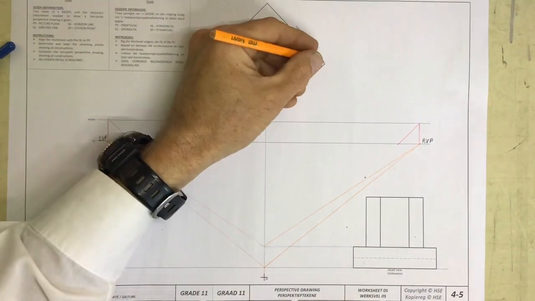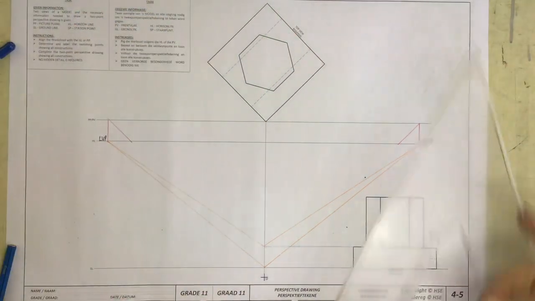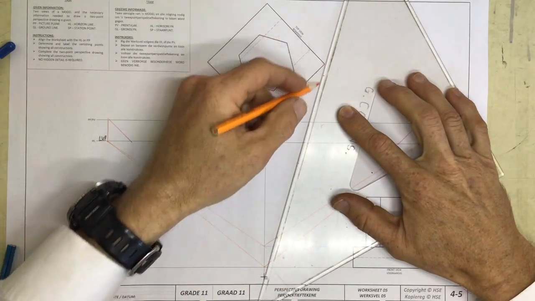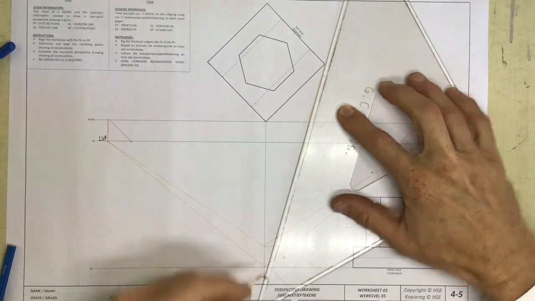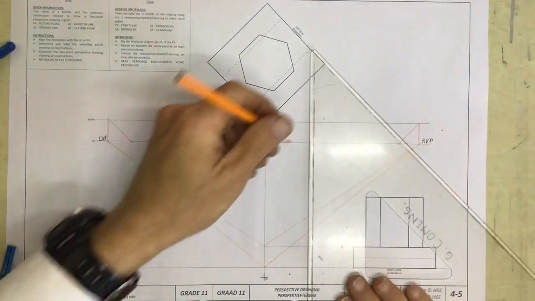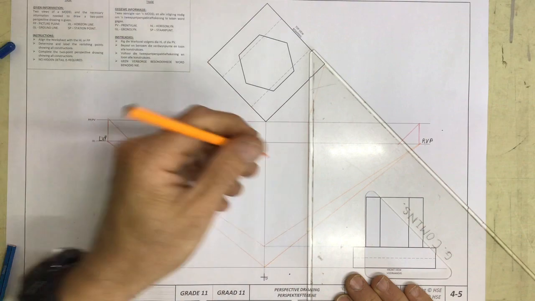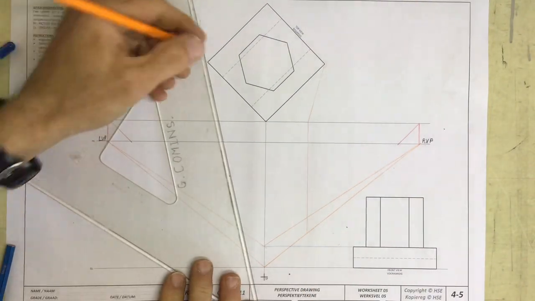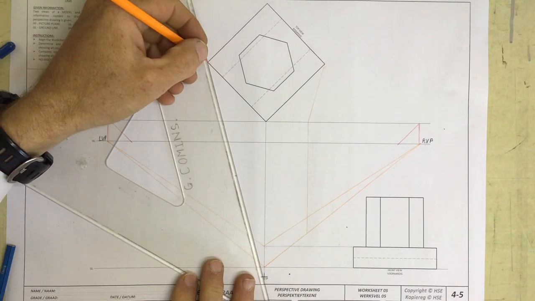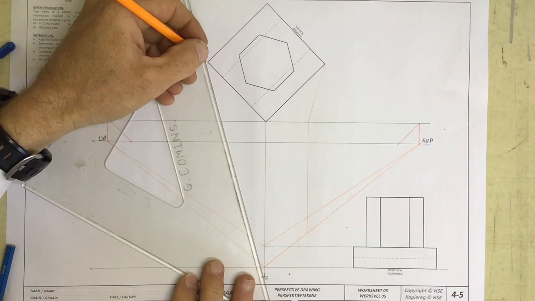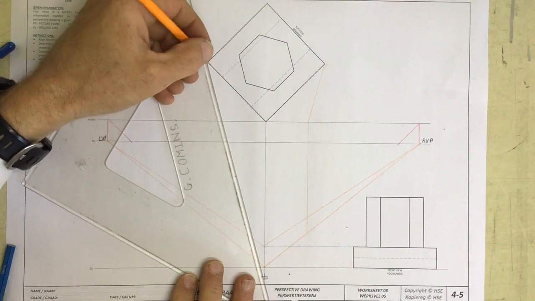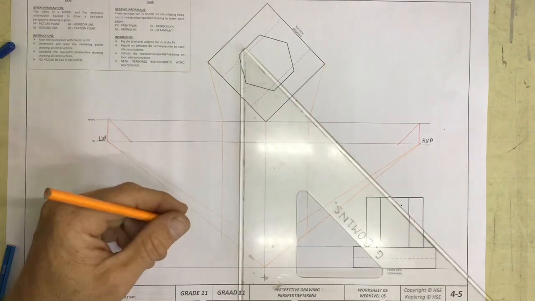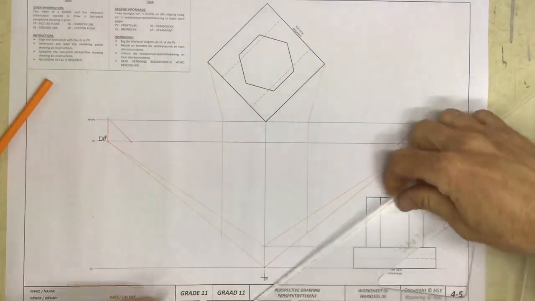Right, I need to find that corner and that corner, so I'm going to take a line coming from this corner over here, going down towards stationary point, crosses over the picture plane, and I drop that down into my picture. And the same story over here. I'm going to draw a line coming from that corner over there to the stationary point. Let's line that up nice and accurately. There we go. Drop that down into the picture because it's on the picture plane. And I can then draw in the base.